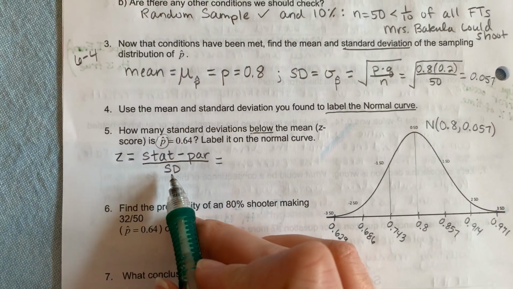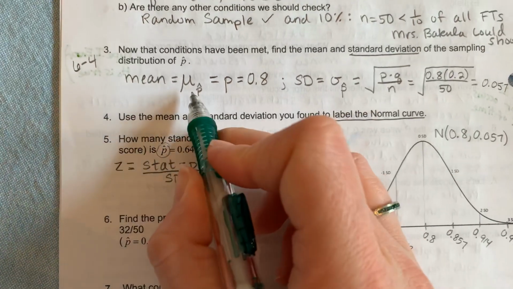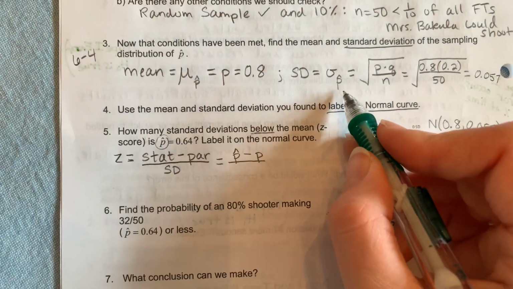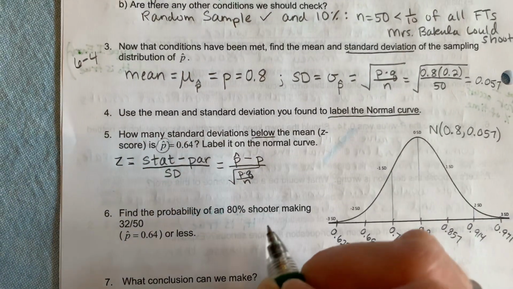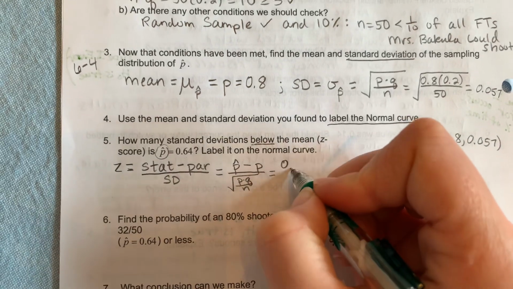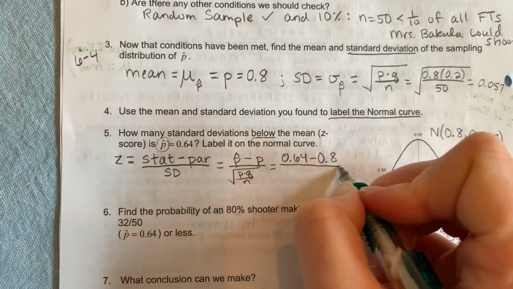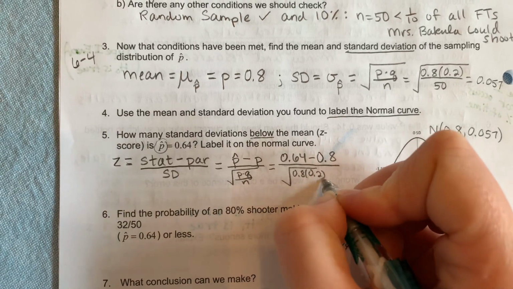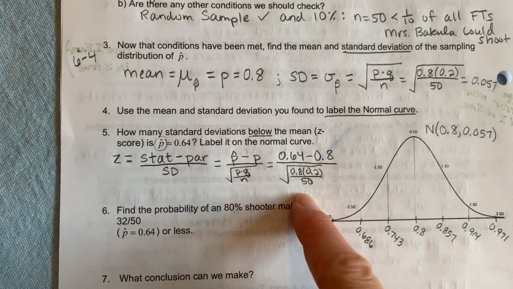Okay, so that's my general formula. Now the statistic I'm talking about is p hat. Its parameter is p, which again is the mean of the sampling distribution for p hat. Then I divide by the standard deviation. So the sigma sub p hat, which is the square root of p times q divided by n. Okay, and then I just fill into that. So I have 0.64 is my value for p hat. I'm assuming p is 0.8, and then I divide by, again, it's p, so 0.8 times 0.2 divided by 50 and take the square root of all of that. Okay, I can type this as one string into my calculator to get my result, so I'm going to do that now.